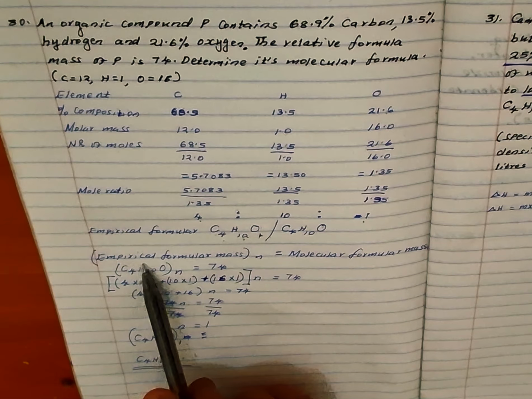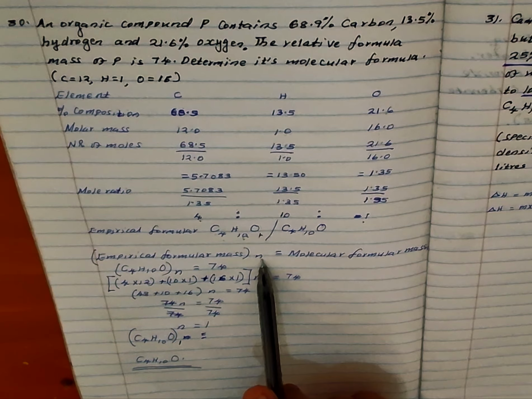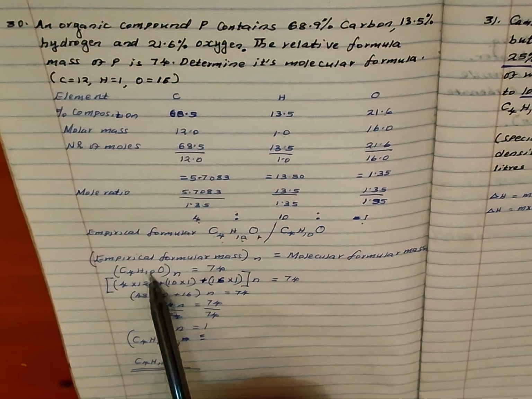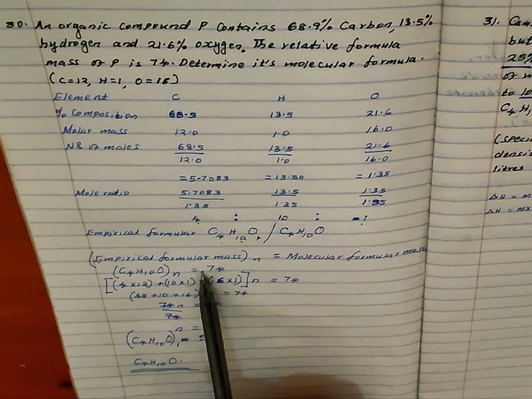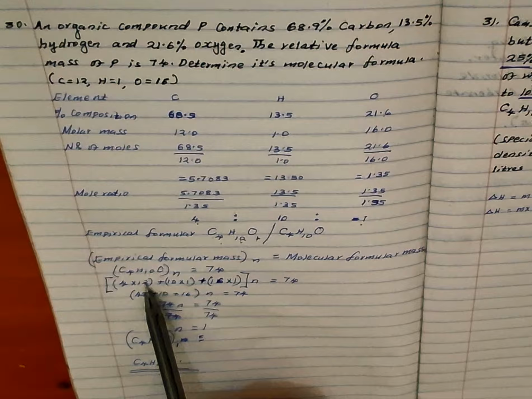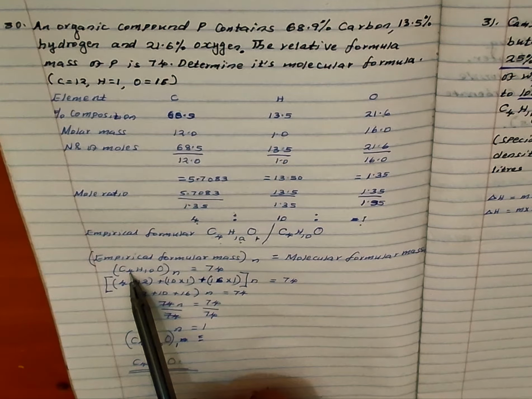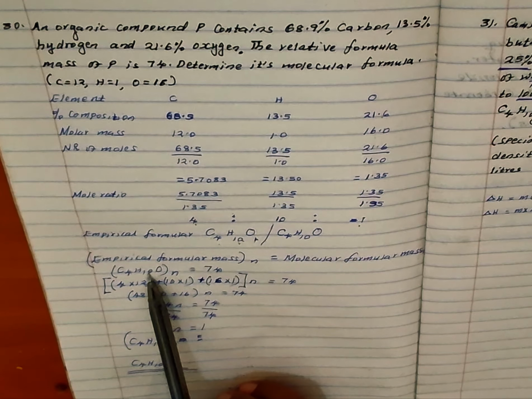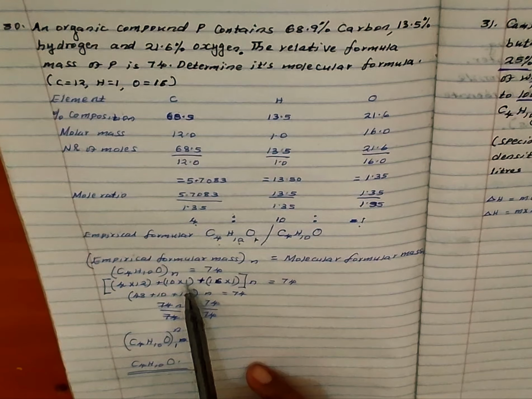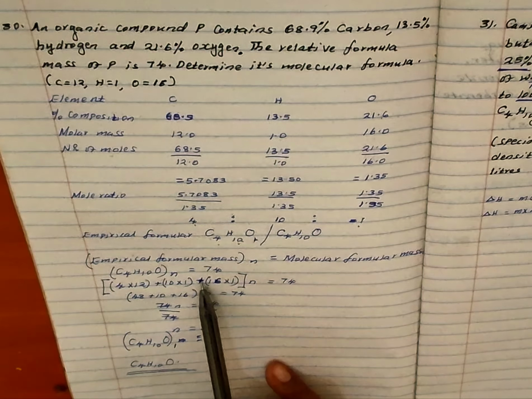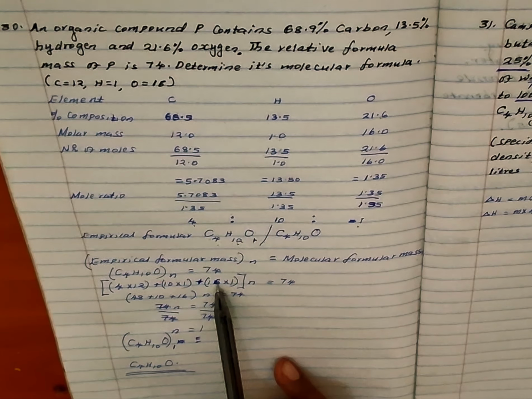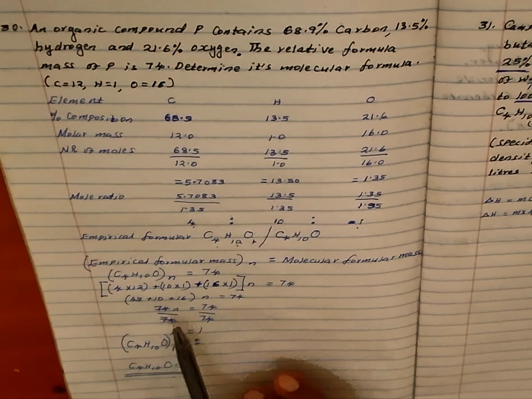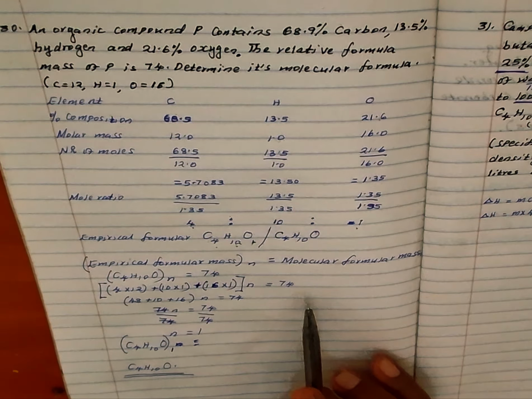We say empirical formula mass multiplied by N should give us the molecular formula mass. So what's the empirical formula? C4H10O. We put N in brackets, and it should give us 74. So 4 atoms of carbon times 12, which is the relative atomic mass of carbon, plus 10, which is the number of atoms of hydrogen, times 1, which is the relative atomic mass of hydrogen. We add 16, which is the relative atomic mass of oxygen, times 1, which is the number of atoms of oxygen. You multiply all this by N, and equate it to 74.